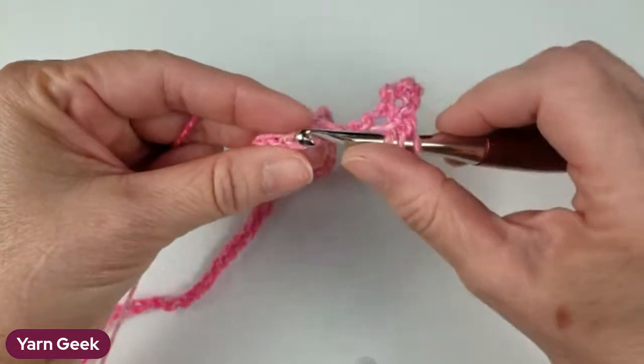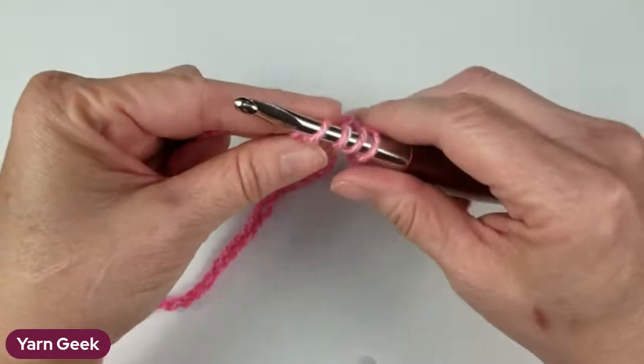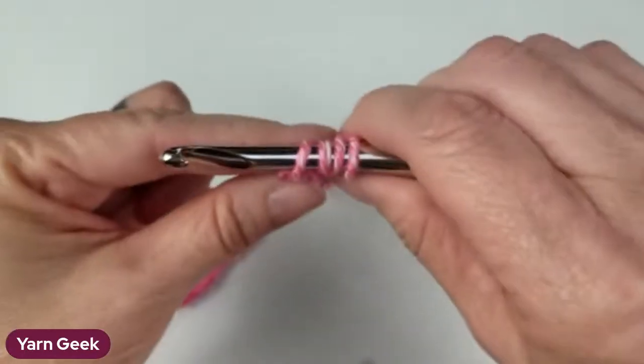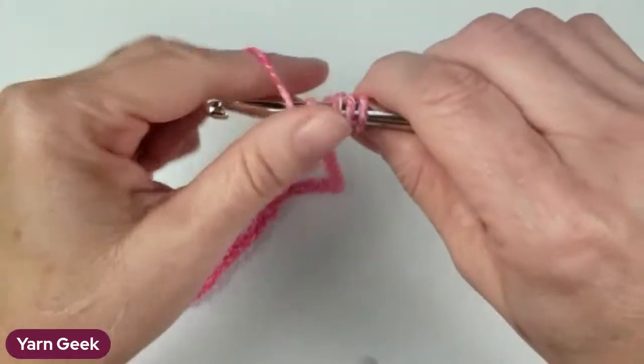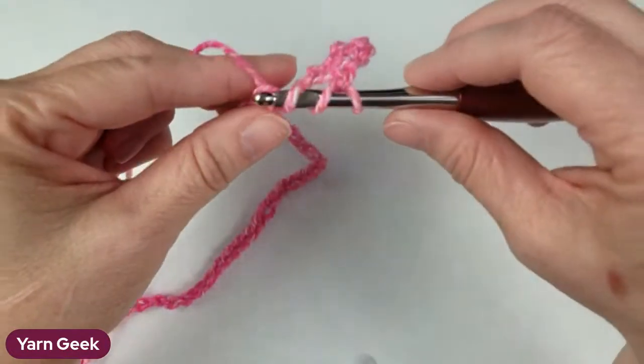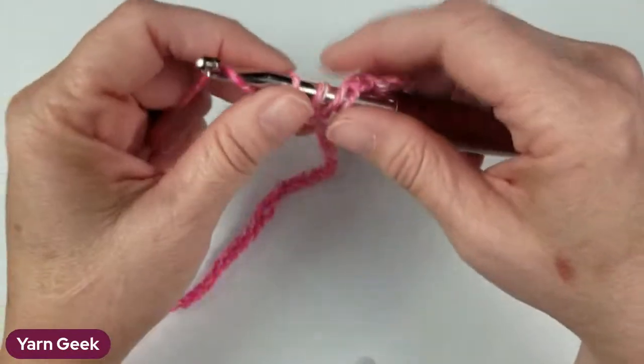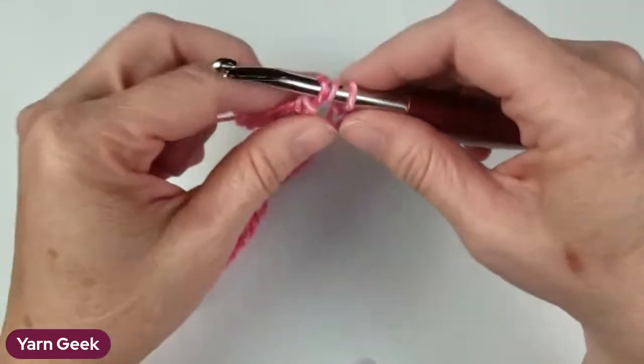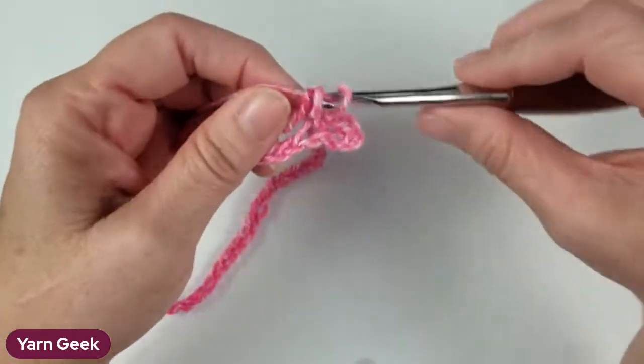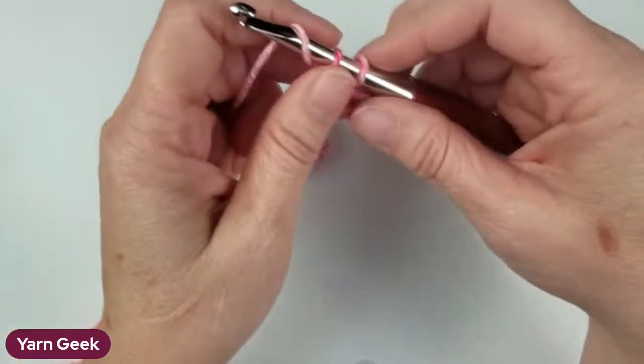You stick it into that fourth chain right there. So you've got 4 loops on the hook. Wrap around, pull through that first one, wrap around, pull through 2, wrap around, pull through 2, wrap around.